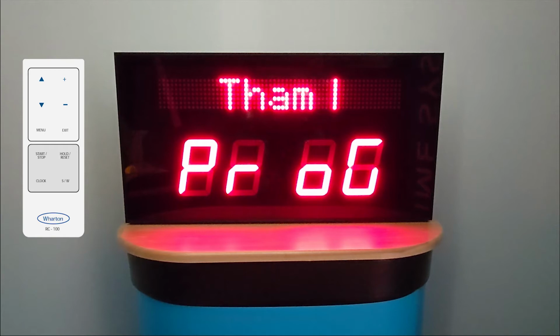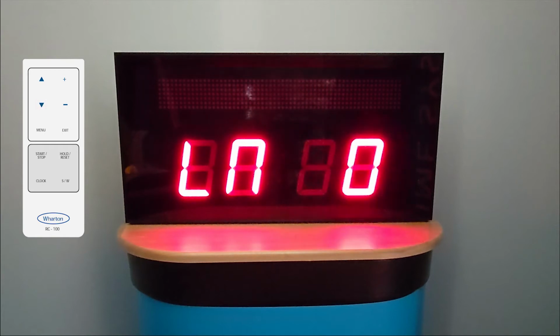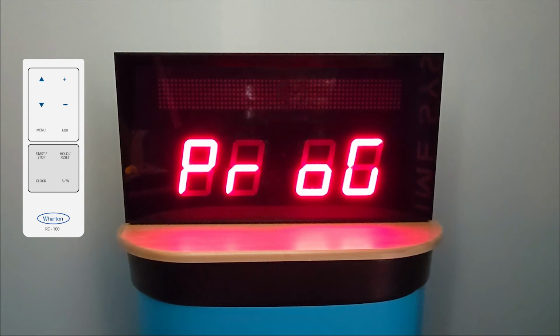The last character of the location will begin flashing. Press the down button to delete each character until only the first letter remains. Use the plus and minus buttons to change the character, pressing the up button to move on to the next.